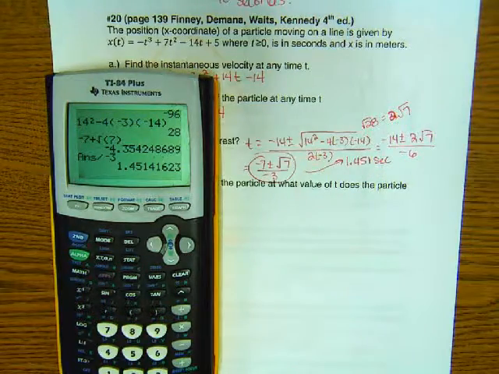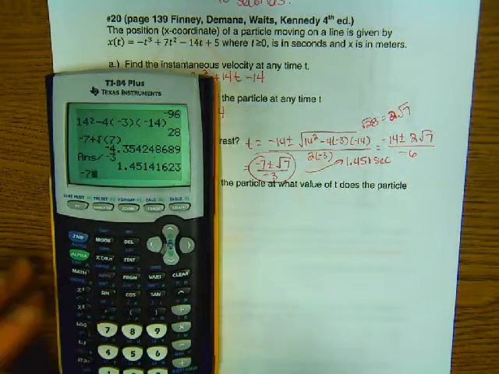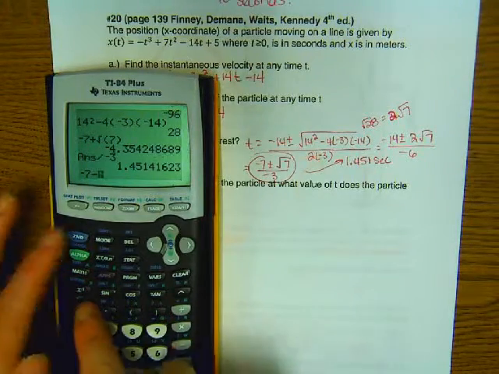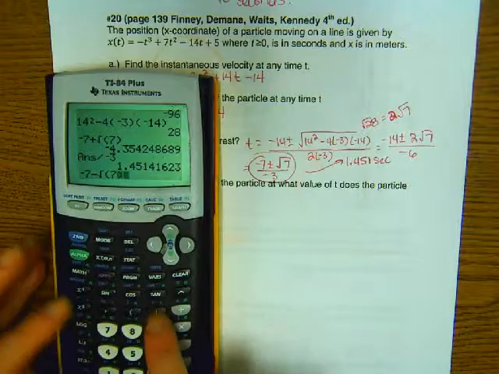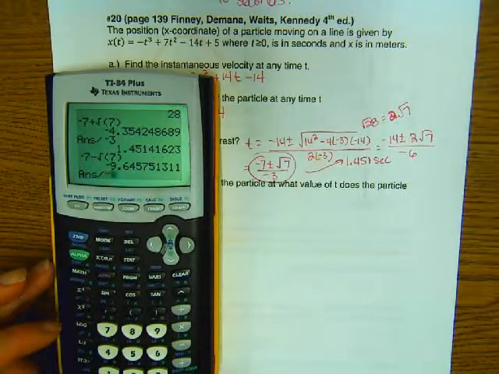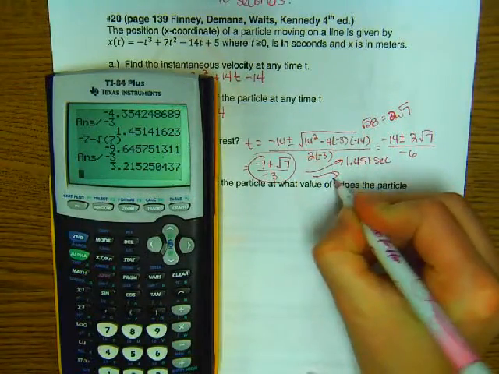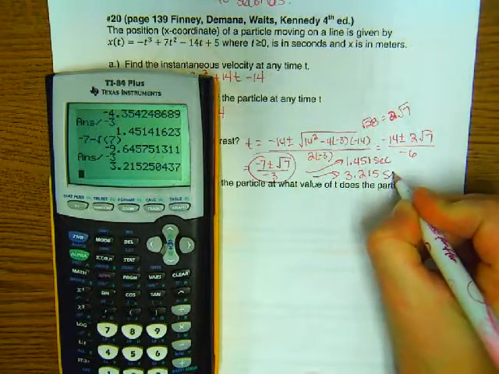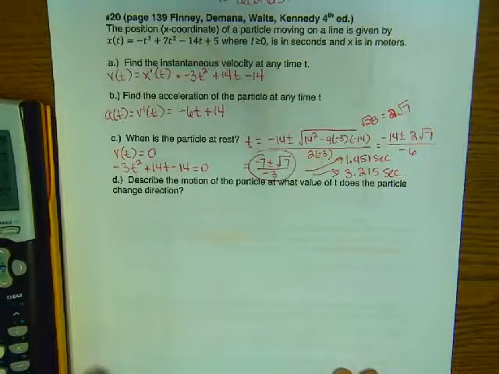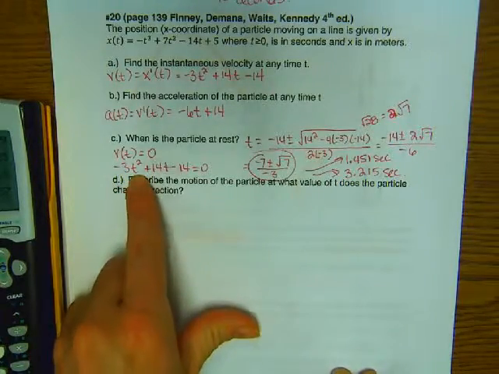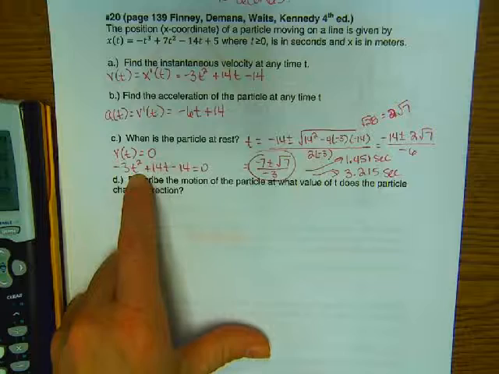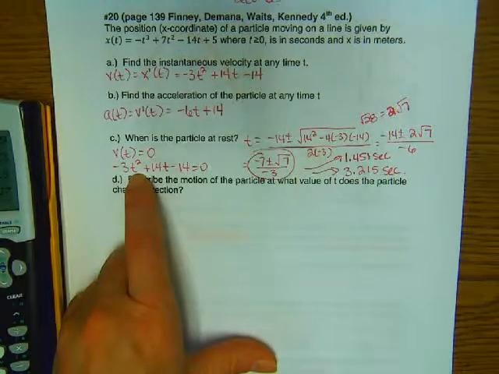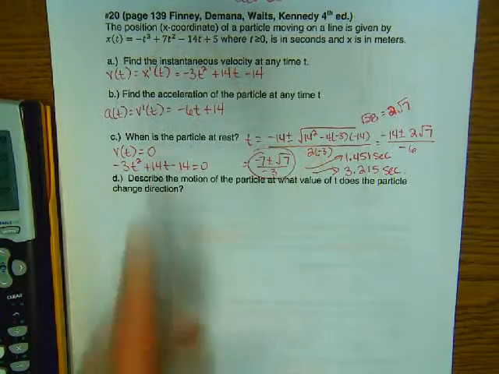That was when I did negative 7 plus root 7. And 3.215 seconds. Now, because I know that this is a parabola that is opening down, it's going to start out, well, I'm not positive, but it's going to start out like going like this, right? This is the velocity curve.